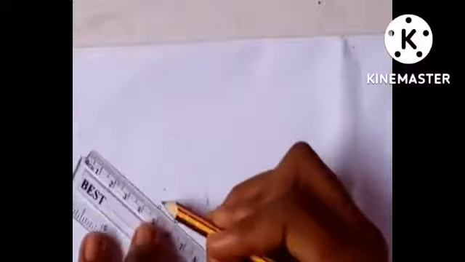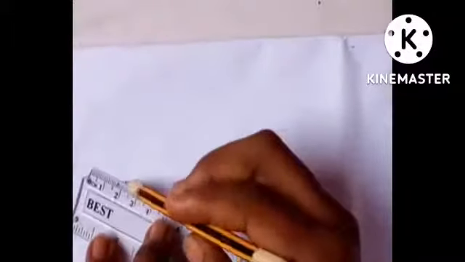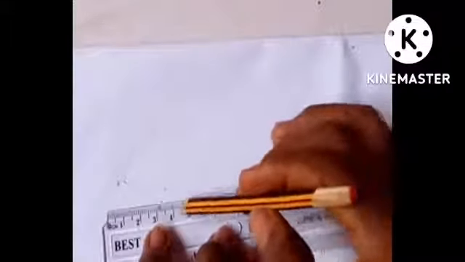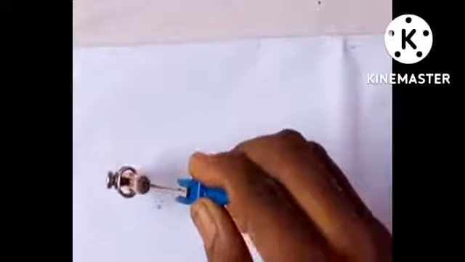So now we'll join A and B to the arc center. So let's join A to O and B to O. There we go. Now the next step is to draw an arc with center C and radius CA. So with center C and radius CA, we're going to open from C to A. We'll draw an arc.